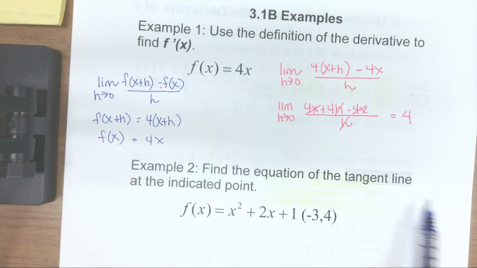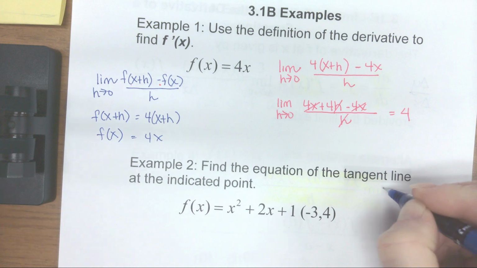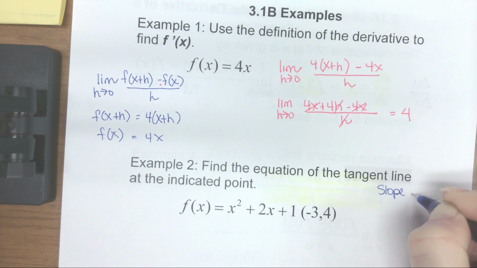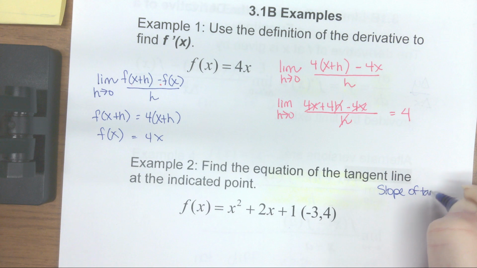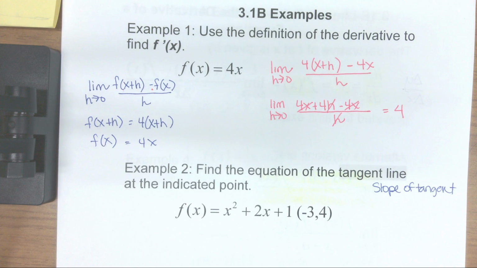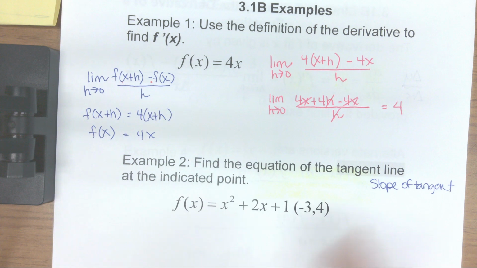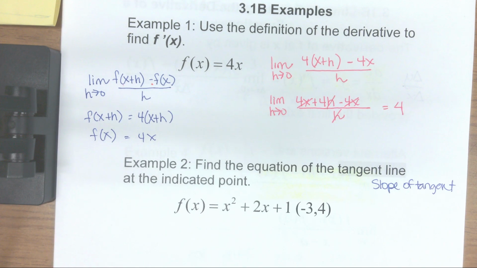So one of them is we would need the slope of the tangent. And that's what we've been doing, right? Like up here, this is the slope of the tangent. So we're going to find that in a minute using the derivative.